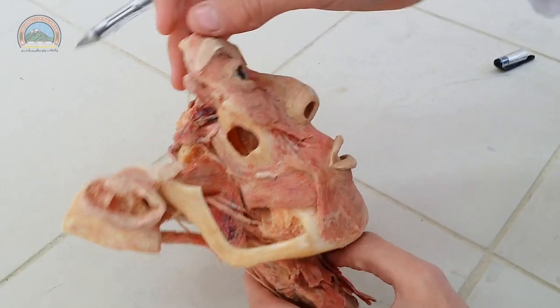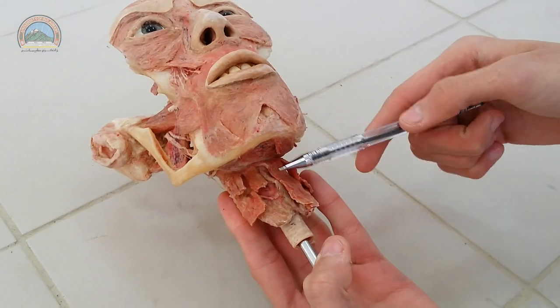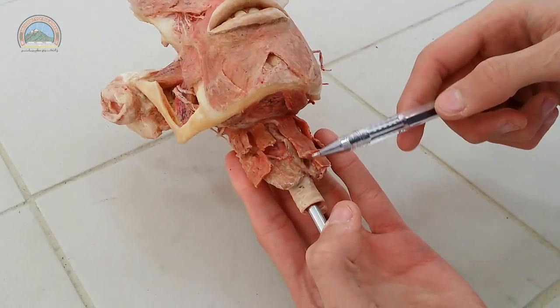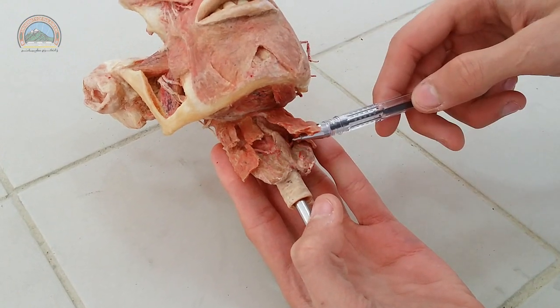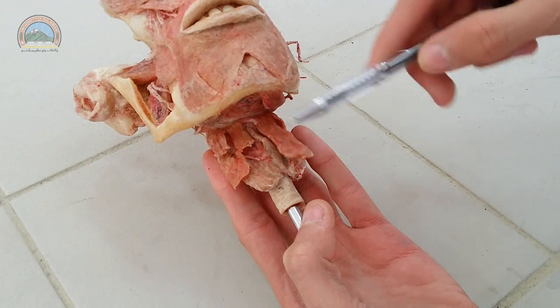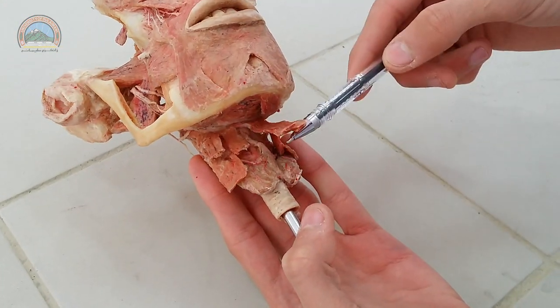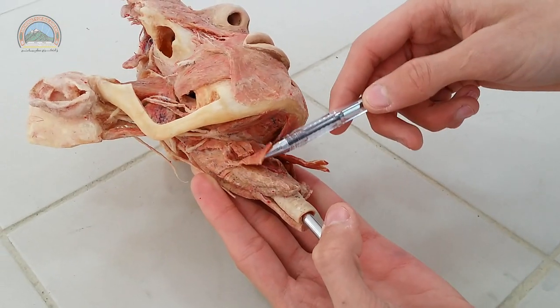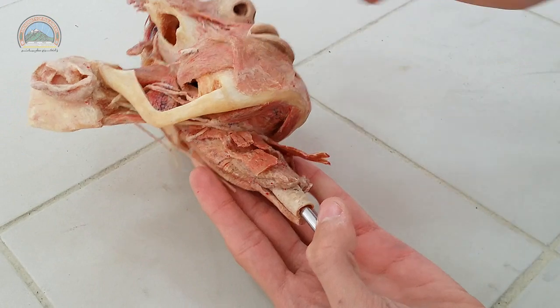Okay. Now some muscles here at the hyoid bone. They are not very important because the insertion or the origin is not shown here. But if we still say something, this is the sternohyoid muscle. Maybe. Okay, this is thyrohyoid. Sternothyroid. Okay, not so important.